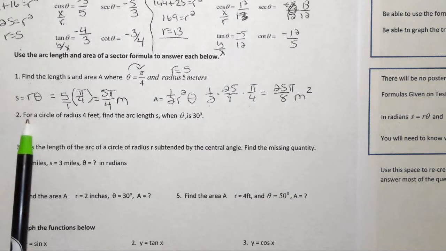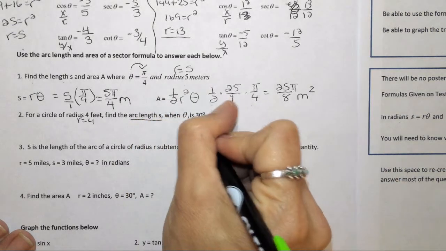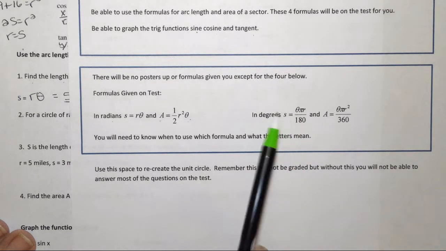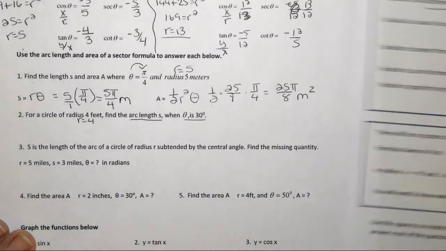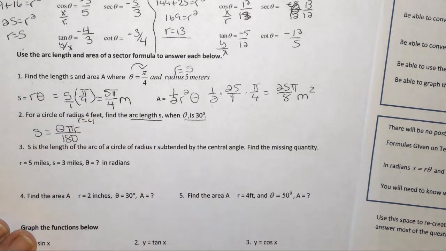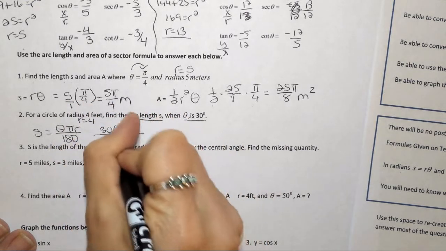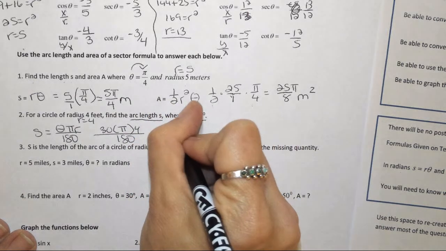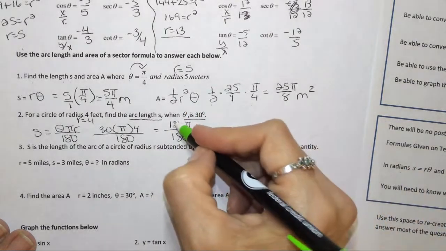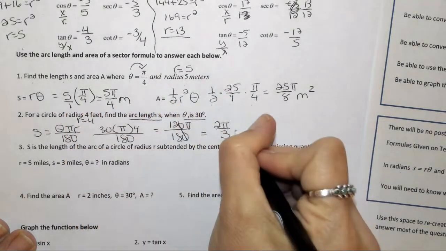Number 2, for a circle with a radius 4, so r is equal to 4, find the arc length. They want me to find S when theta is equal to 30 degrees. Because it says degrees, I have to use this formula. S equals theta pi r over 180. So my theta is 30 pi. My r is 4 over 180. So if I multiply the top to get 120 pi over 180, then I'm going to go reduce. My zeros will go away. 12 over 18 can both be reduced by 6, so I get 2 pi over 3, and my units are in feet.